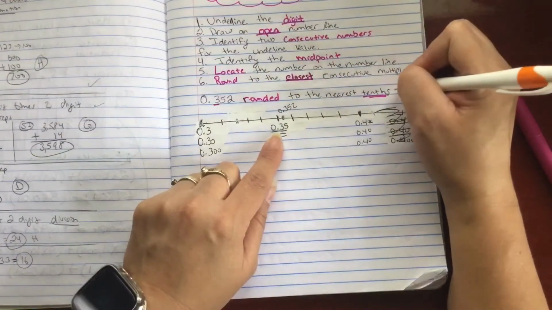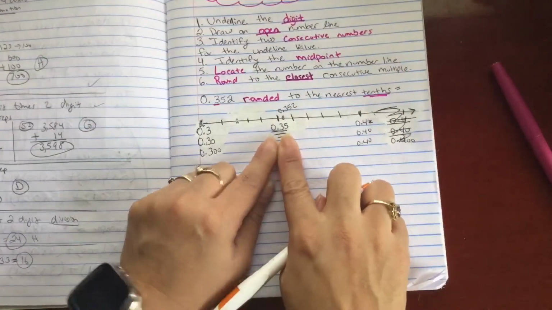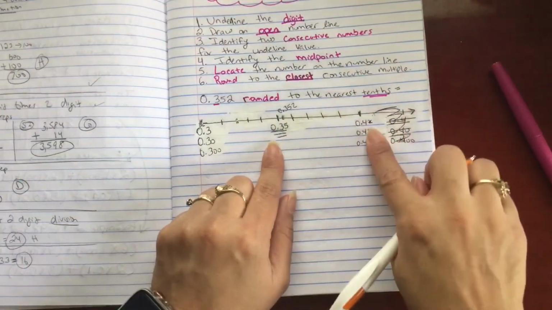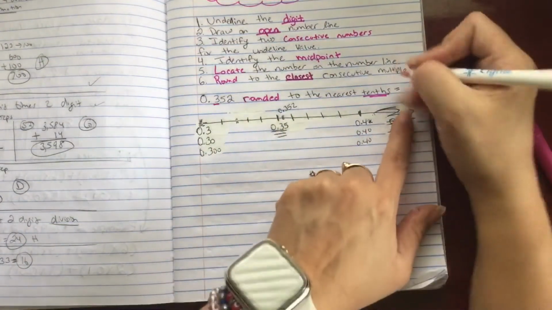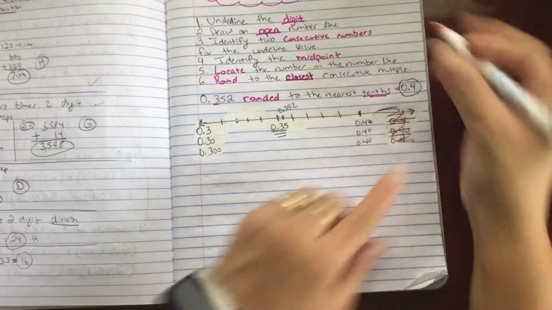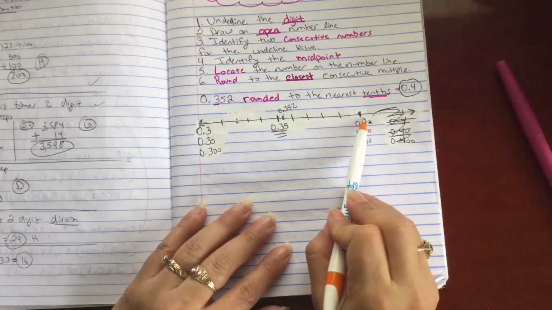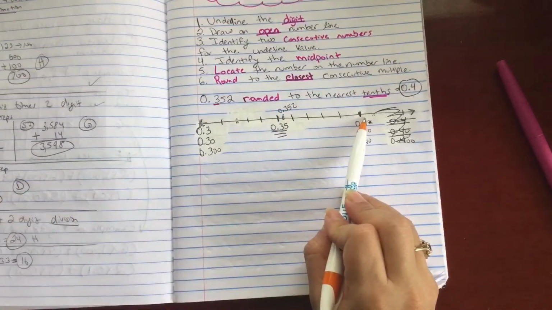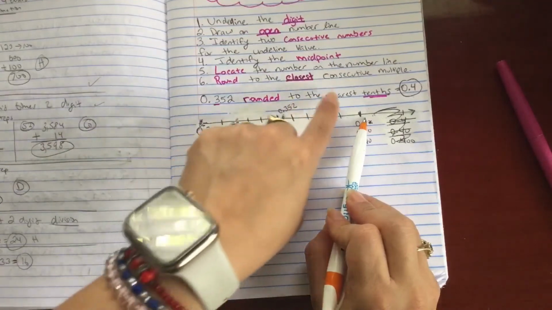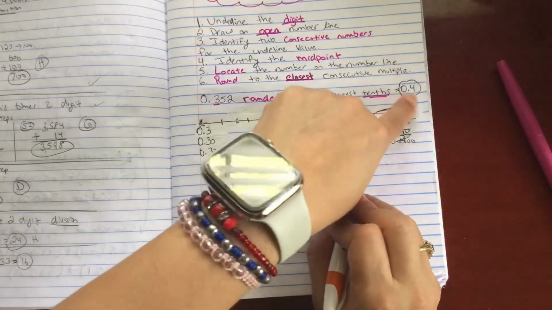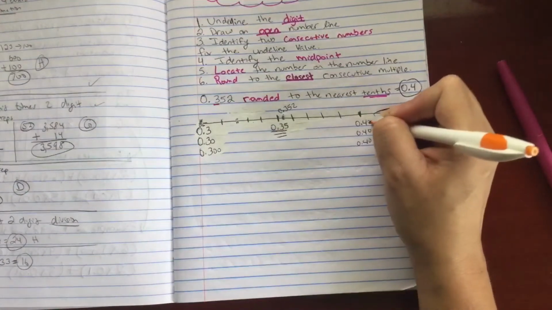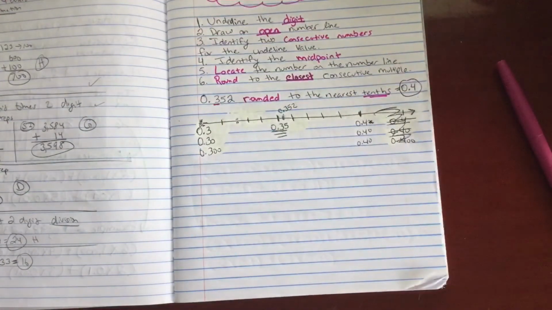So this means that my next rounded to the nearest 10 will actually be 0 and 4/10. So I'm going to write my answer as 0 and 4/10. So it's closer to 0 and 4/10. Okay, that's it. 0 and 352 thousandths rounded to the nearest tenths is equal to 0 and 4/10. Okay? Let's do one more example just in case you're a little confused, okay?